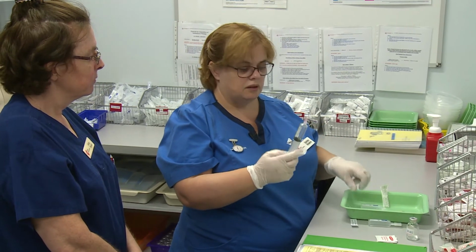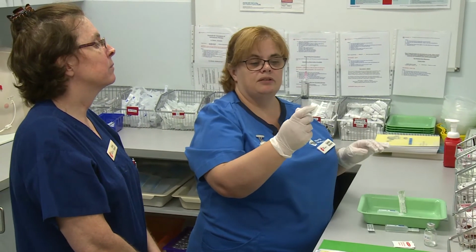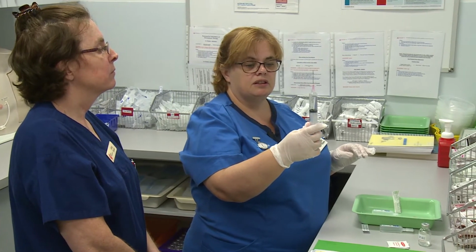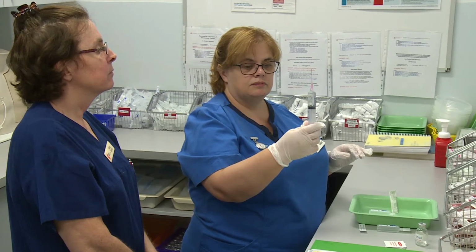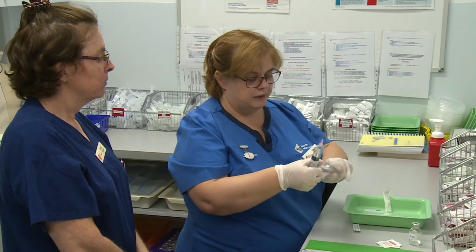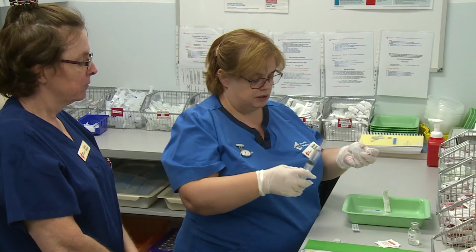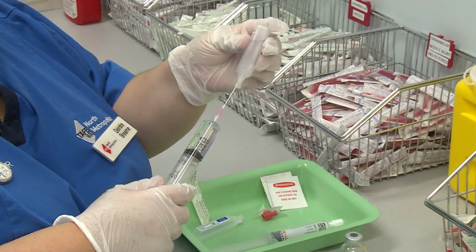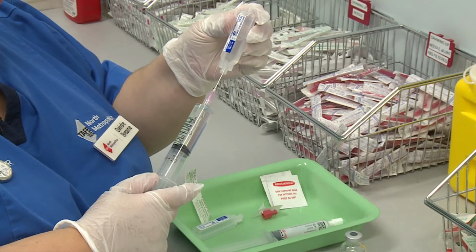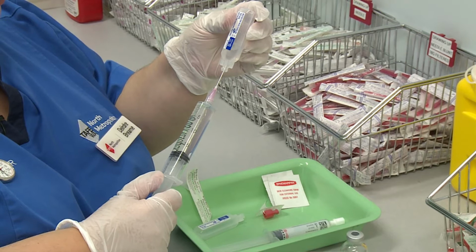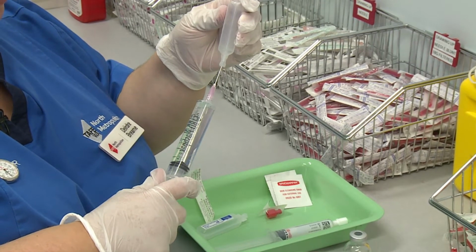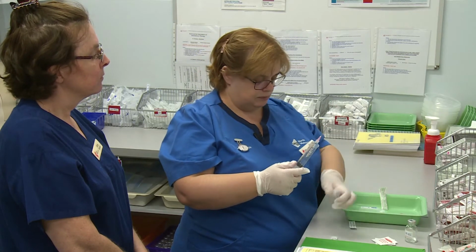Okay, I don't throw that away until after I've administered my medication. I need that for my checks. Make sure I've got my 10 mils. Open my next vial without touching the key part and draw up the next 10 mils of water for injection.